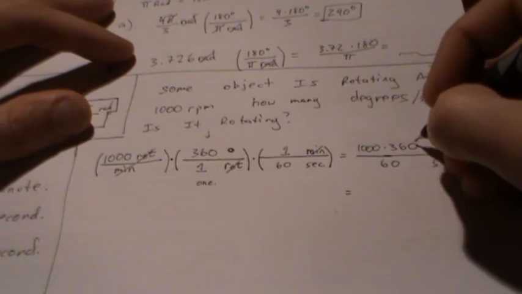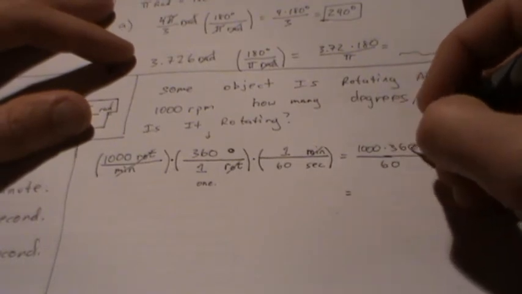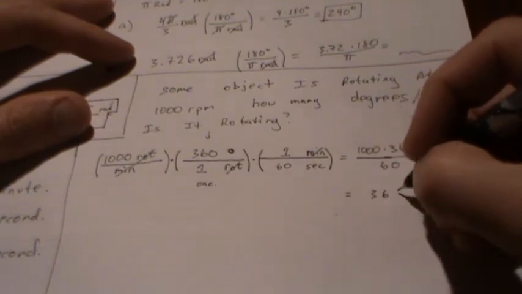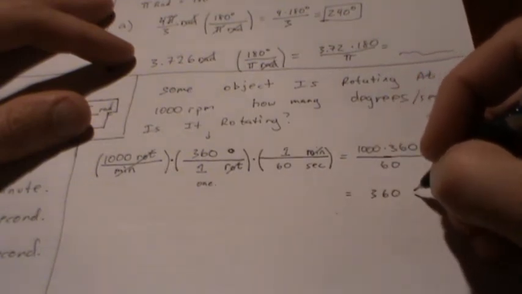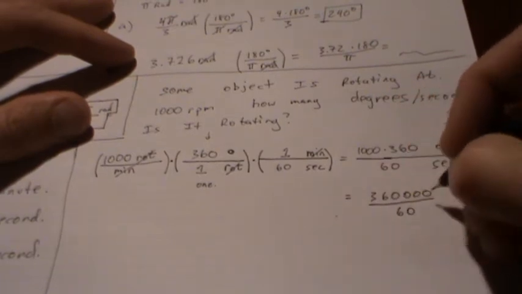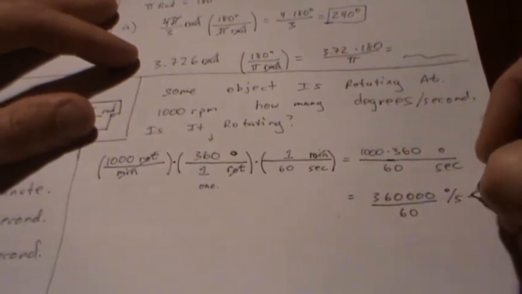So 1000 times 360 would be 360,000 divided by 60 degrees per second.